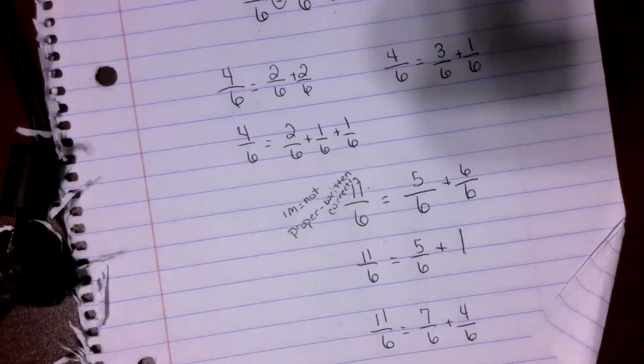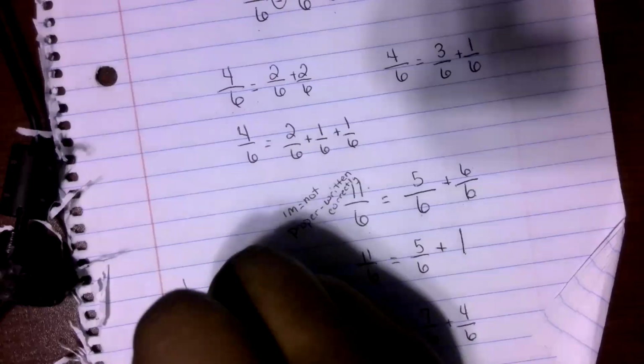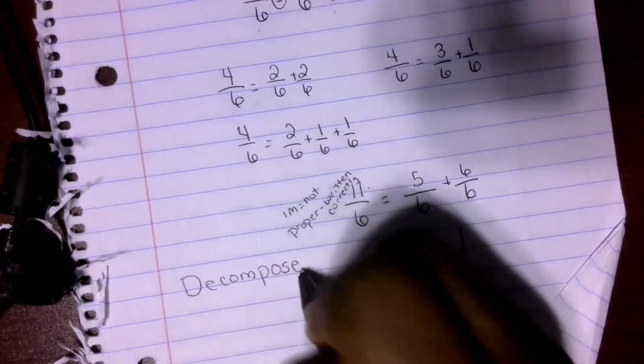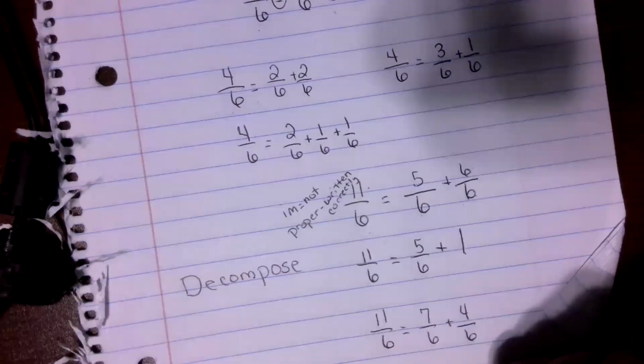So, I know you're waiting for the word of the video. The word of the video today is decompose. And we're using the math definition for decompose, which means to break apart. Not the science definition of decompose, which means to break down.